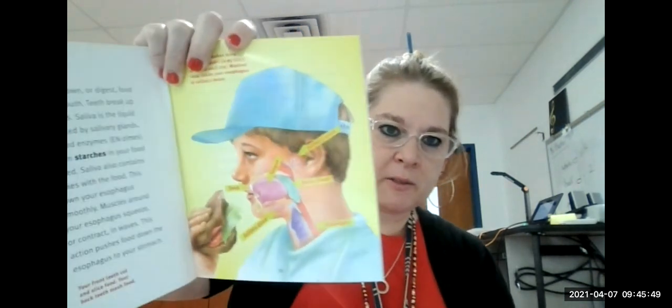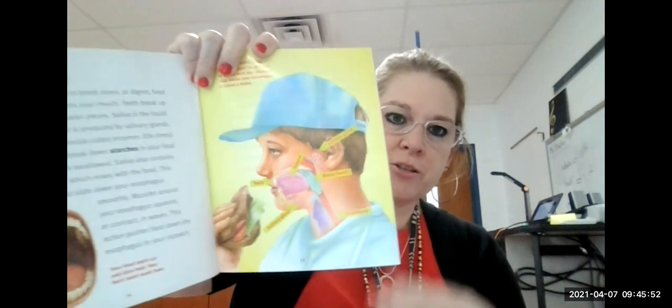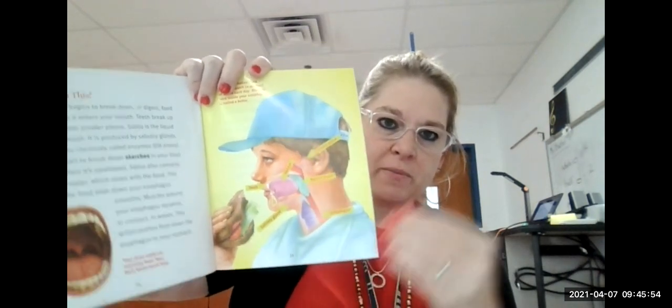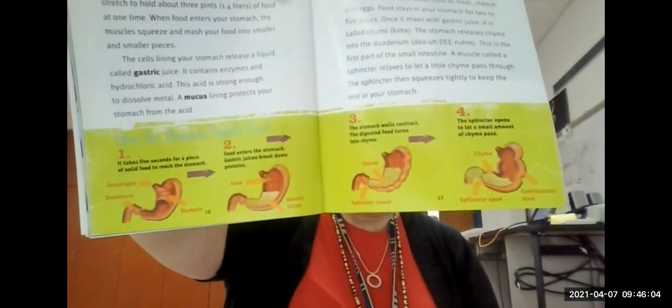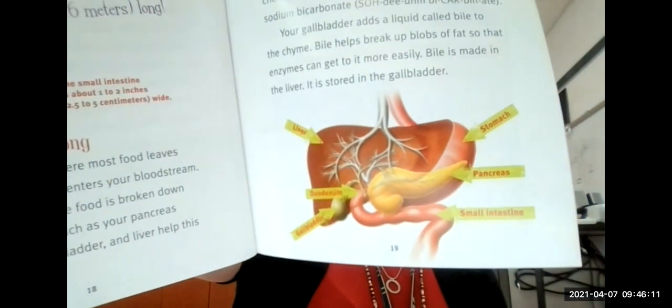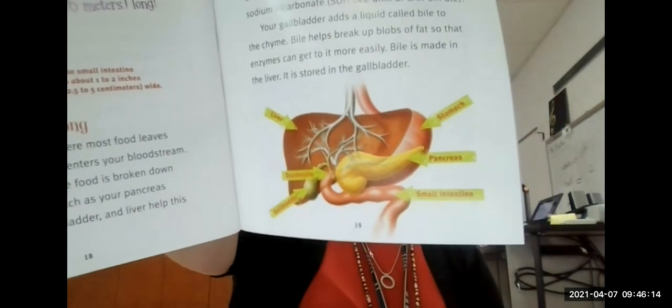It's also breaking down the information into parts, like the different parts of the digestive system. Like this illustration is showing me the part of the digestive system that starts in the mouth and the esophagus and how those parts help. This illustration is showing me how parts of the stomach help in the digestive system. Same thing here. It's showing me the different parts of each organ in the digestive system.